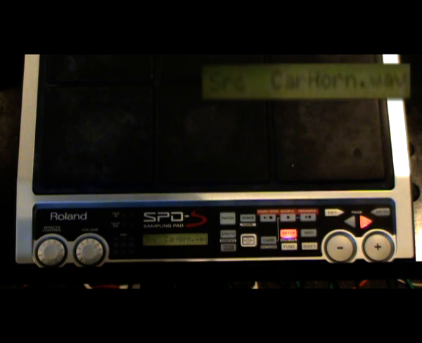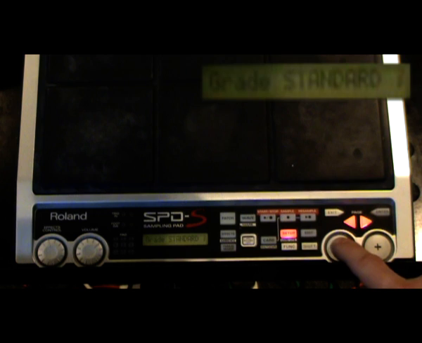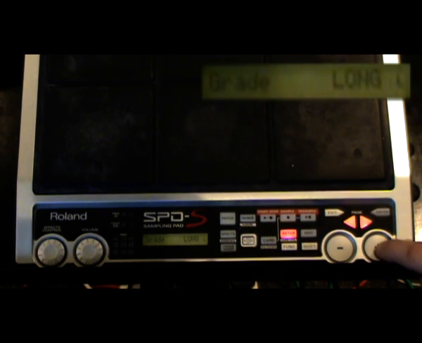In this case it's a car horn sample. So we'll press the right arrow key, and it asks you what grade you want to use for this particular sample. You have three choices: standard grade, or if you use the minus button you can go to long, or if you use the plus button you can go to fine. Now to be absolutely honest, I suppose you would use the fine mode if you had a particularly high quality sample that you were using in a studio. For most of the time, for me, when we played live, I just import everything as standard.